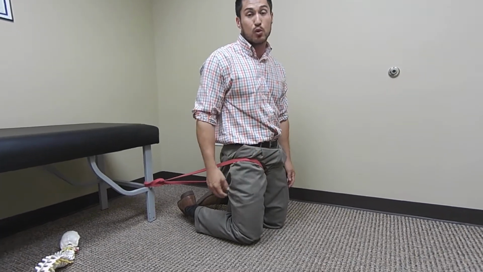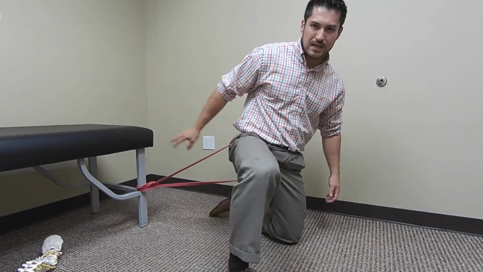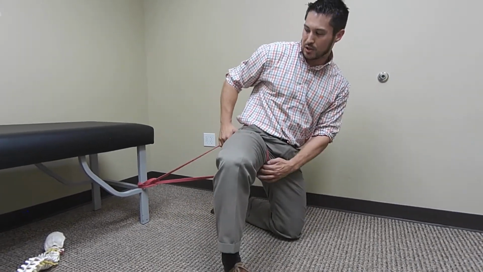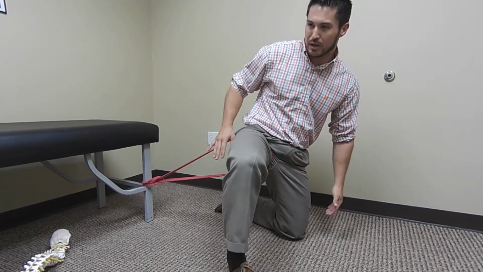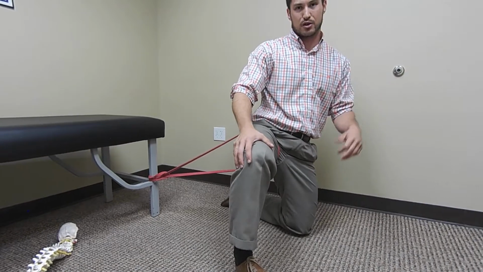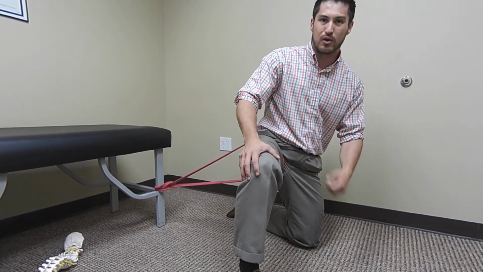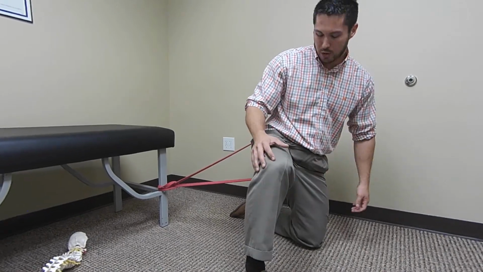Usually one of those blue or green bands would be a really good one. And you're going to bring this out as far as you can. Obviously, you're going to want to use a little bit more stability than just something that's flimsy like that. You can put this up against a door jamb or against some type of pole that's stabilized in the ground.